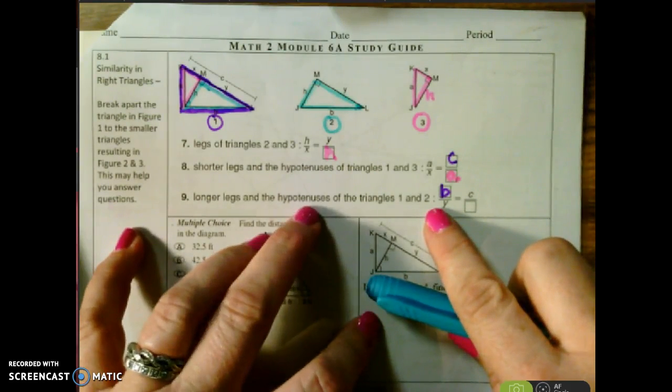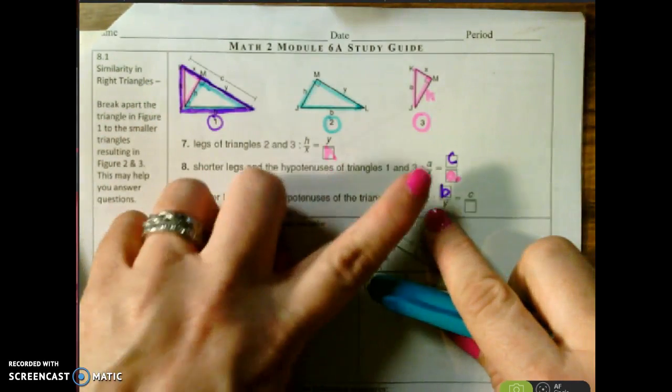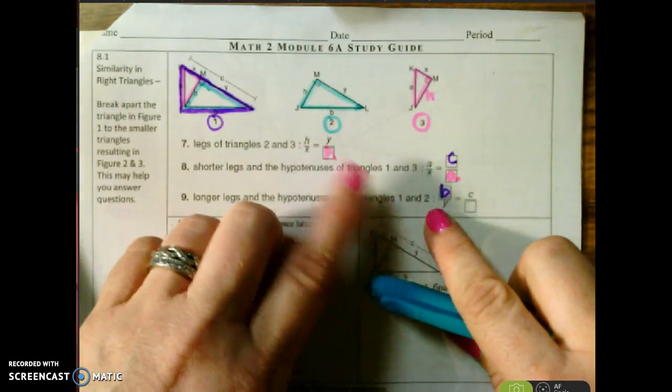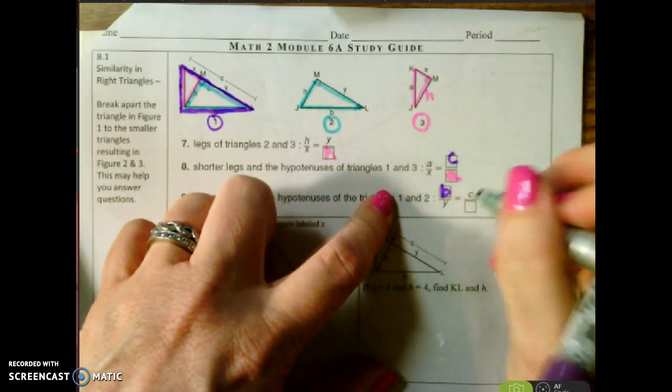And then we're going to compare the hypotenuse. So the hypotenuse up here is C. We got that right there as well. And then the hypotenuse of this one we just said was B. So this is going to be B.